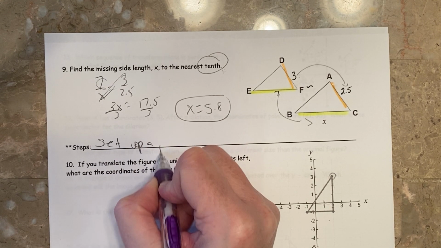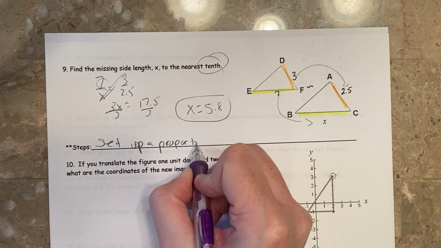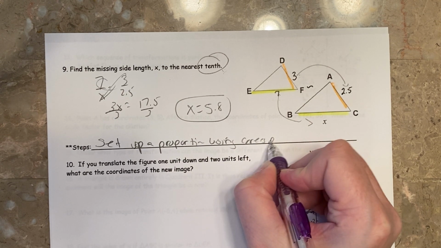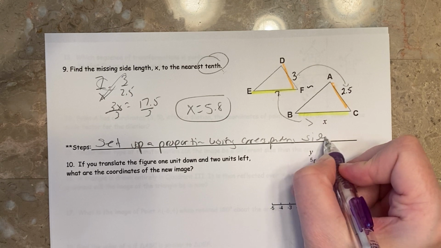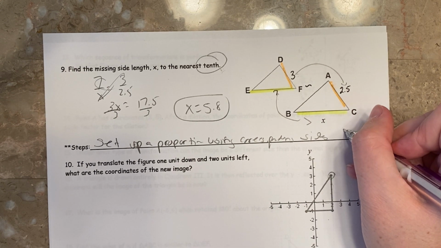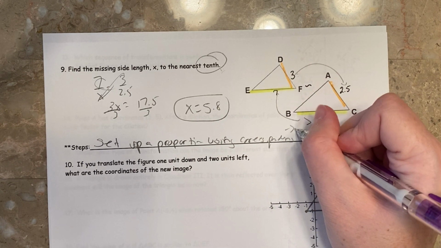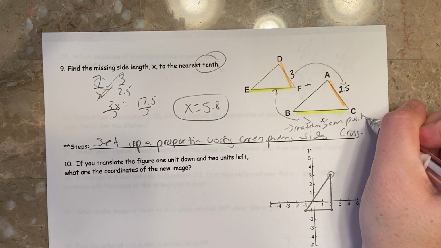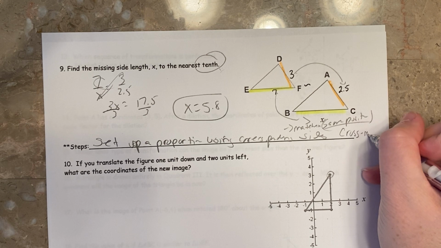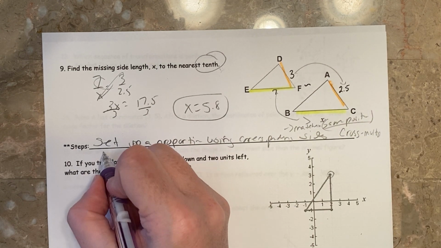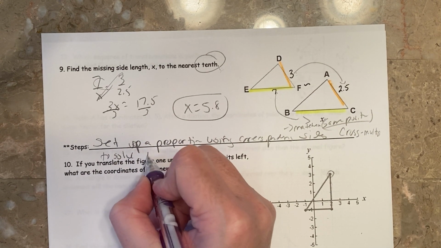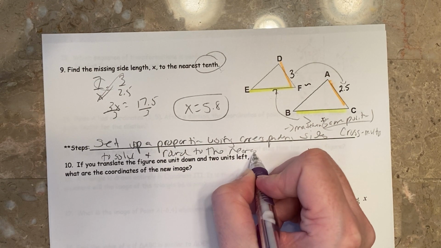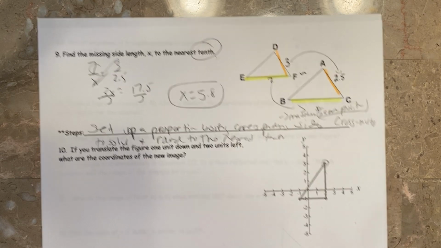So set up a proportion using corresponding sides. And then we're going to cross, again, corresponding means matching, okay, or same position. That's probably important that I wrote that down. Same position. Then you're going to cross multiply to solve. And this time I have to add in round to the nearest 10th, because we didn't have to do that before.